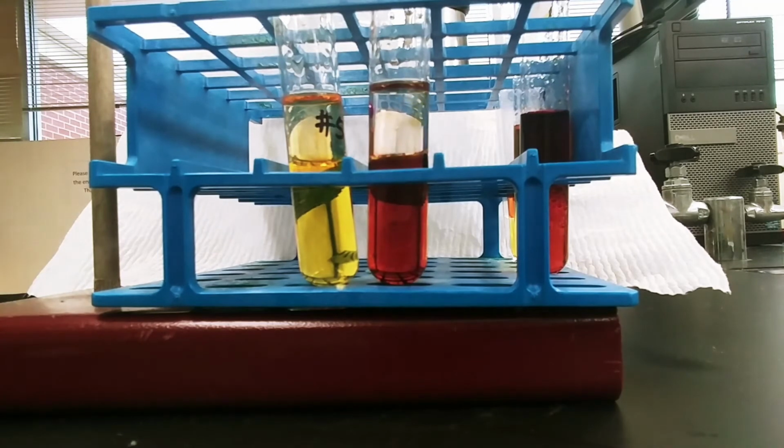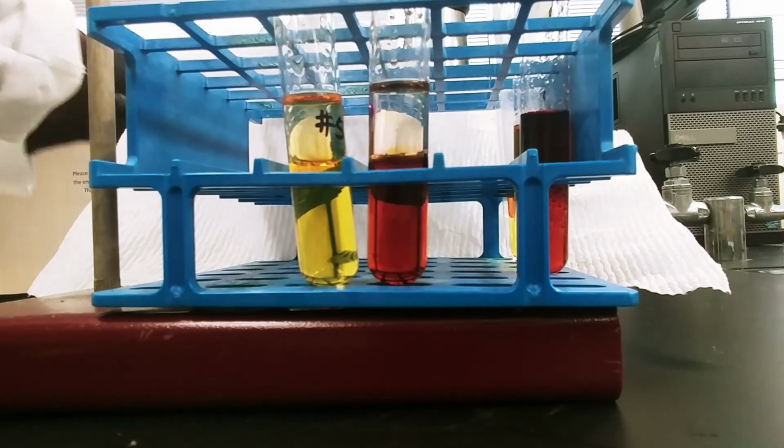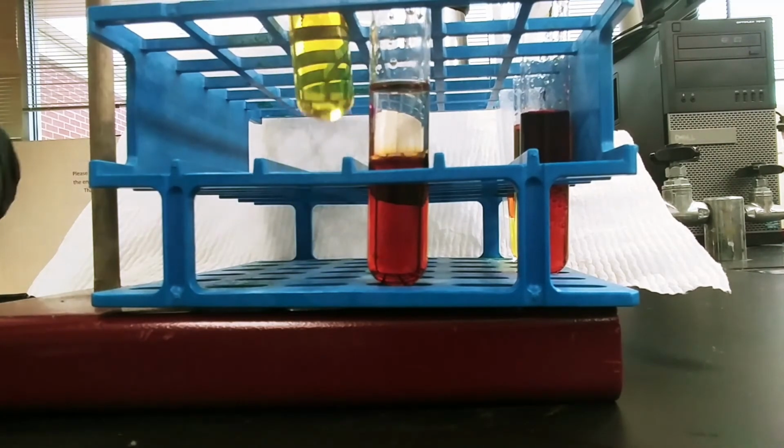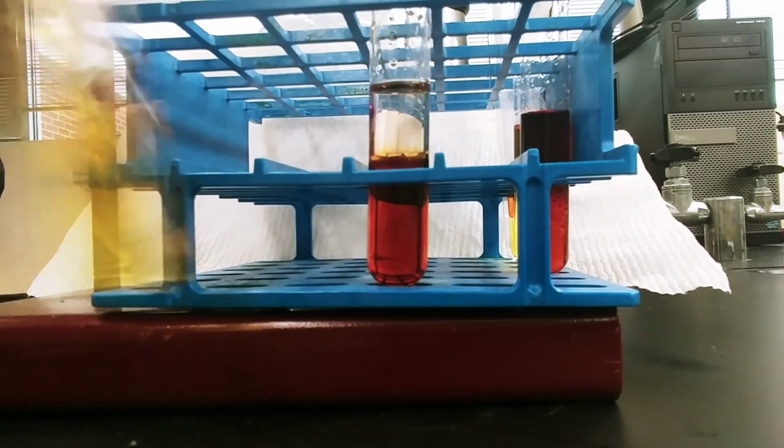And we'll see if the cyclohexane is drawing up bromine, chlorine, or iodine. Okay, so again, I'm going to shake these test tubes up.